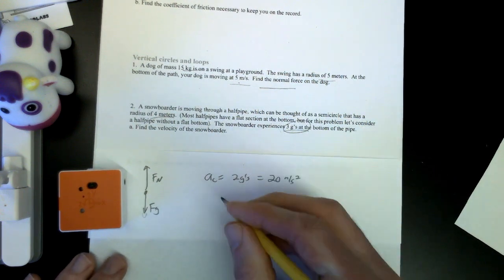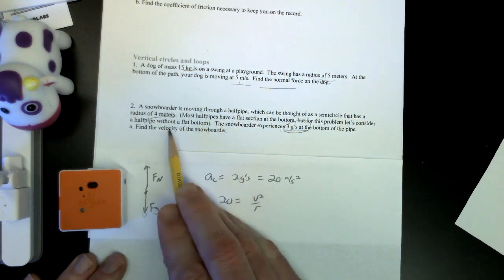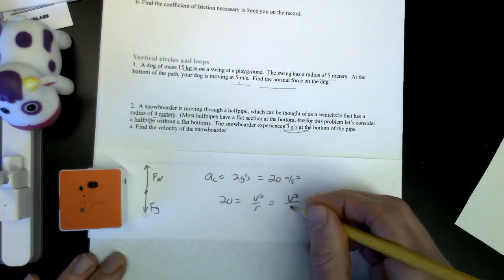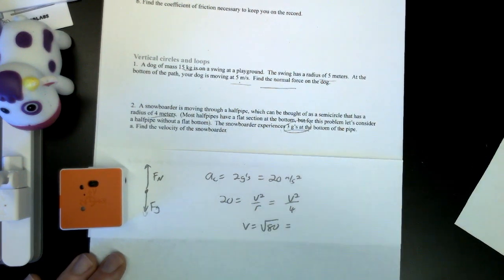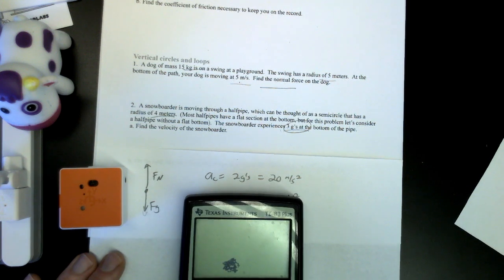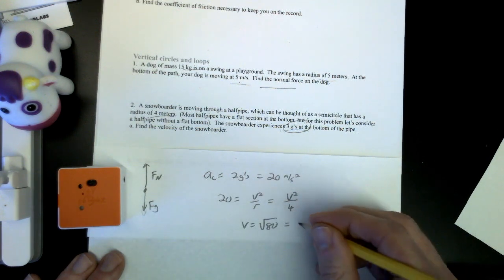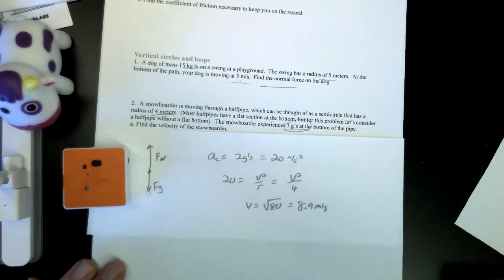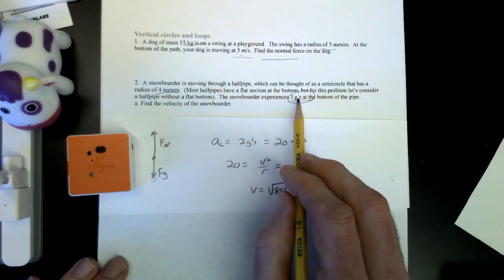And now we're just going to say that 20 is going to be v squared over r. We know the radius. V squared over 4 is the radius. So v is going to be the square root of 80, which is going to be pretty close to 9, but let's just see what we got here. Square root of 80. 8.9 meters per second.